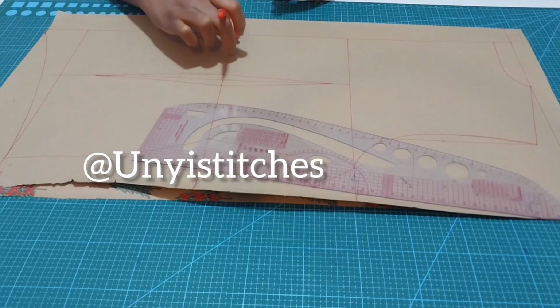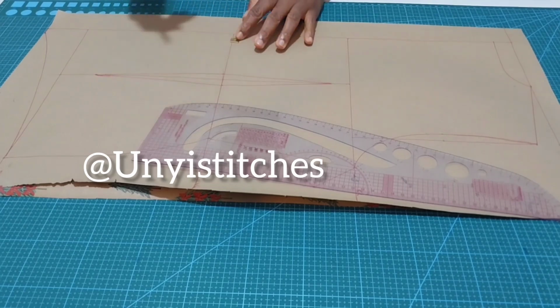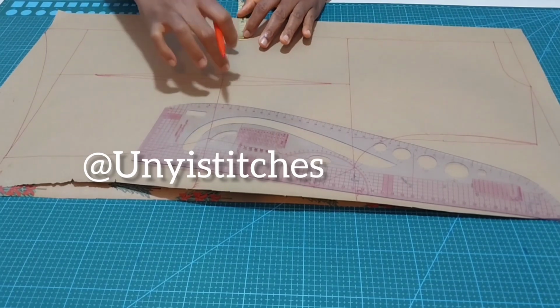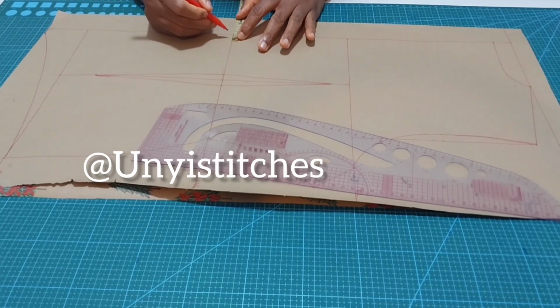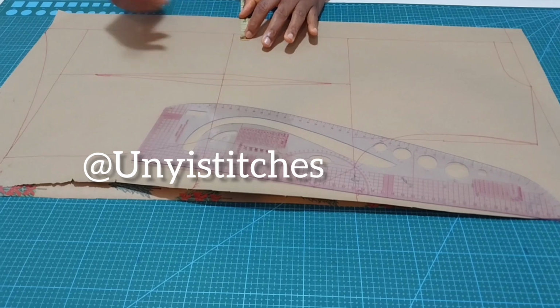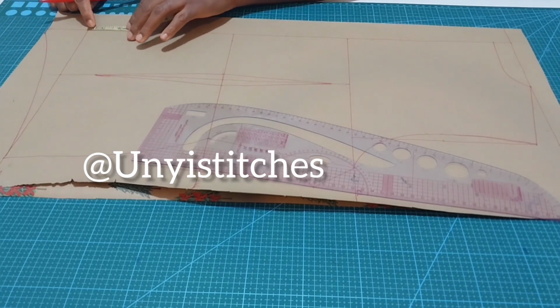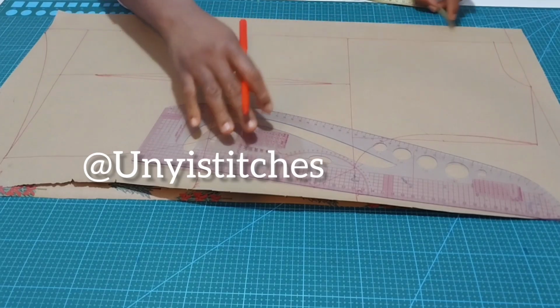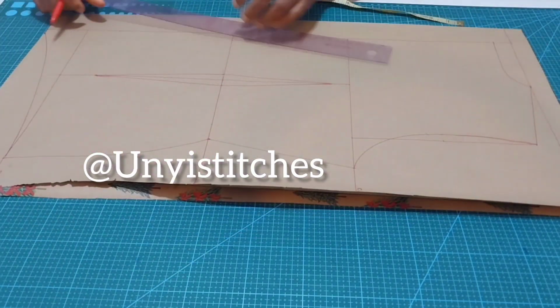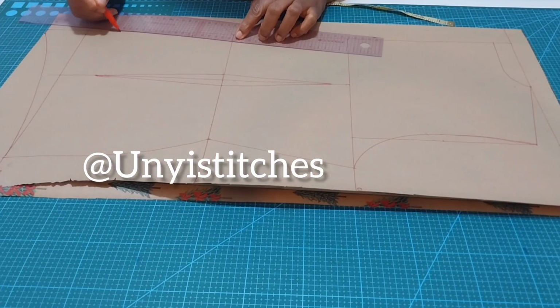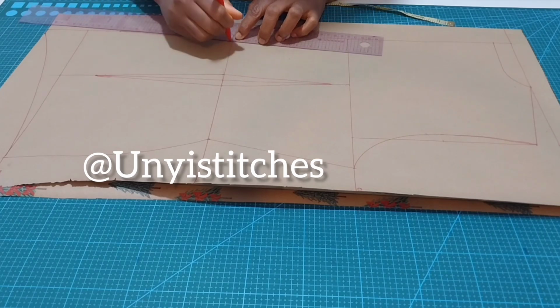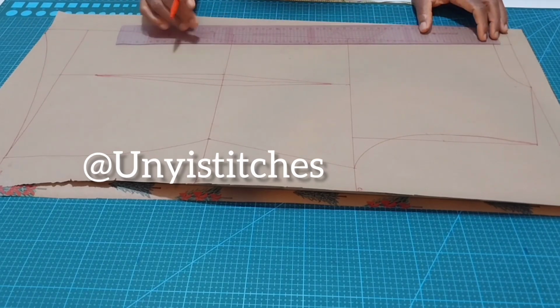So I'm going to tighten my back first before working on my zipper allowance. I'll tighten the back waistline by 0.75. I'll connect it to 2 inches above my hip line. So I'll mark my 2 inches here, and then I'll use a straight line to connect it. Then all the way to my neck.